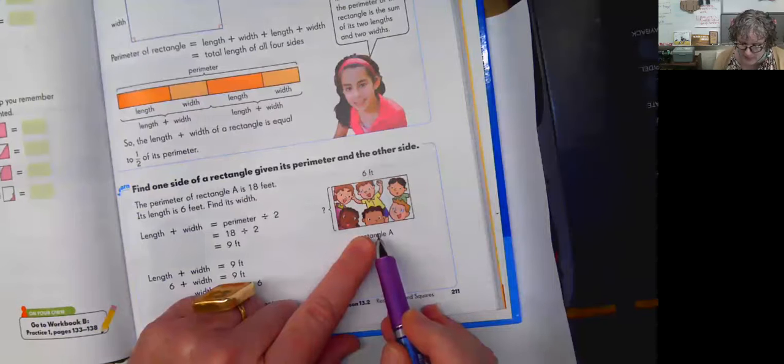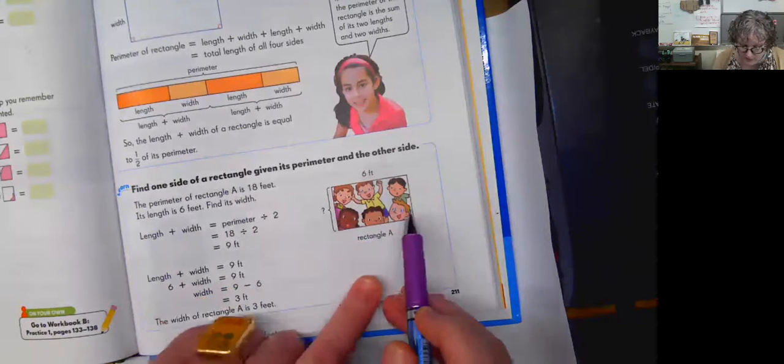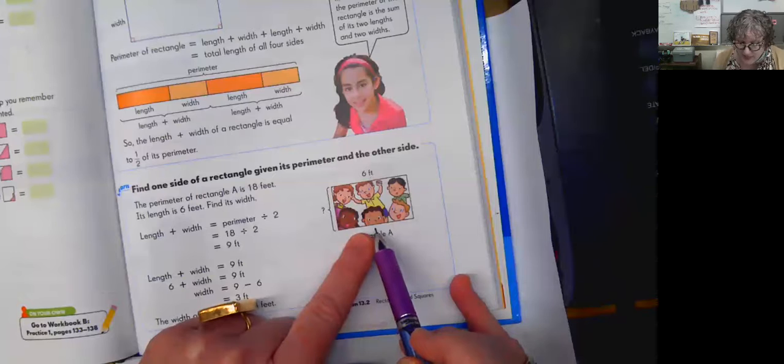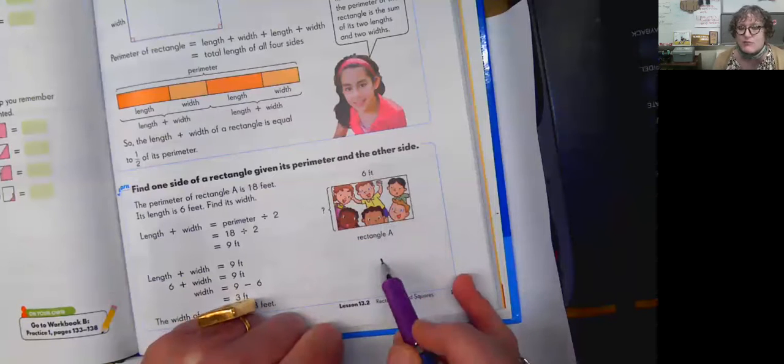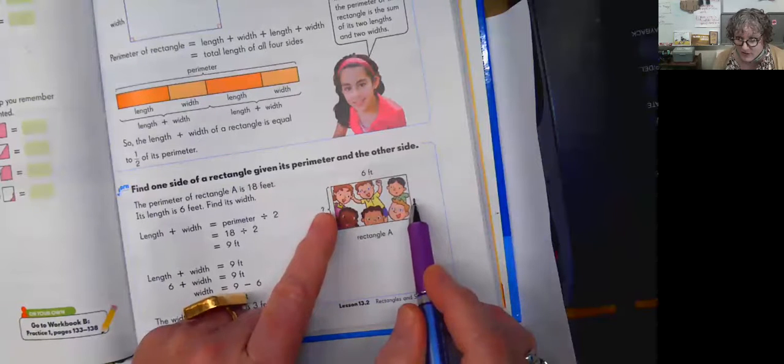And 6 plus 6 is 12, right? The way I would figure it out is I would say 6 plus 6 is 12, and then I would take 18 and subtract 12 from it, and then that would tell me what these two sides are. I'd cut it in half and find these two sides.